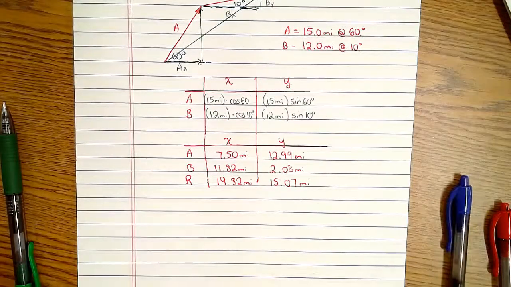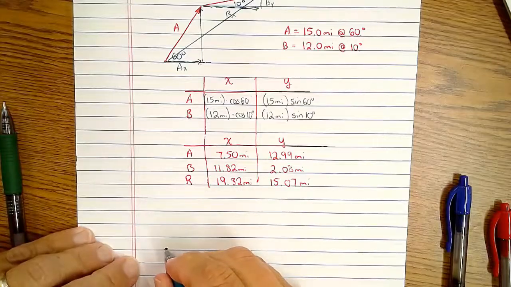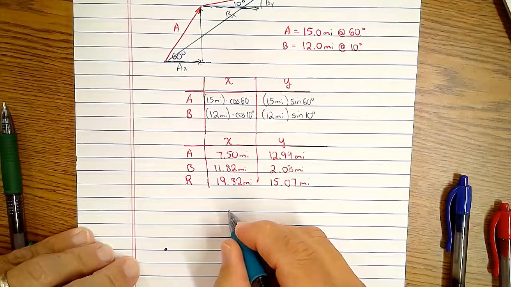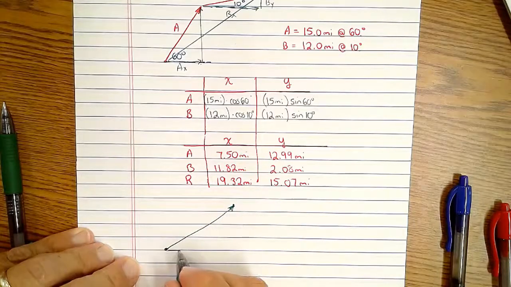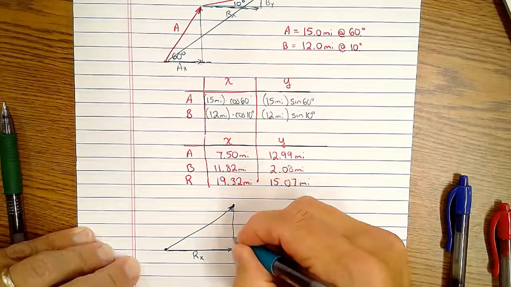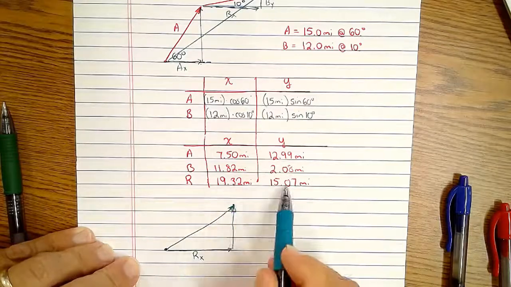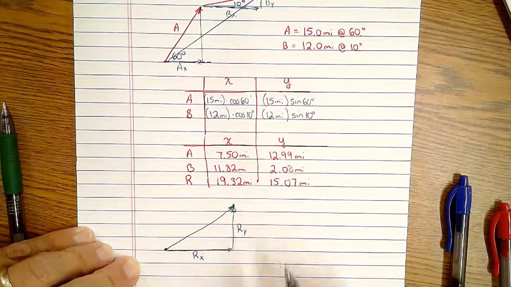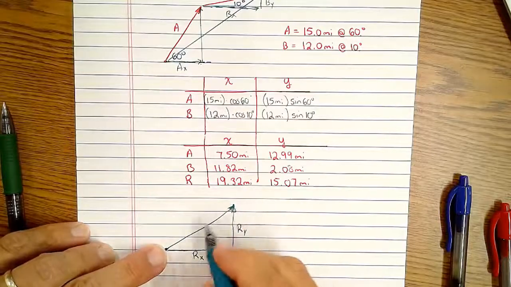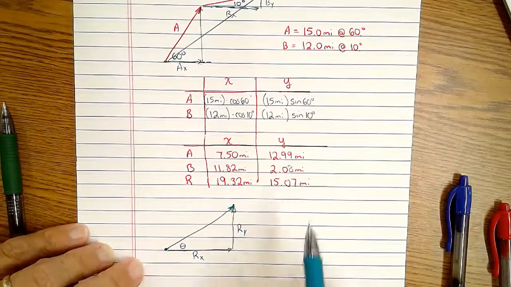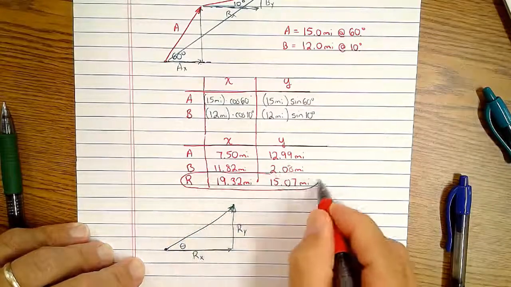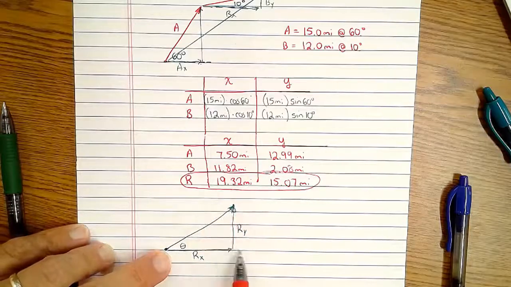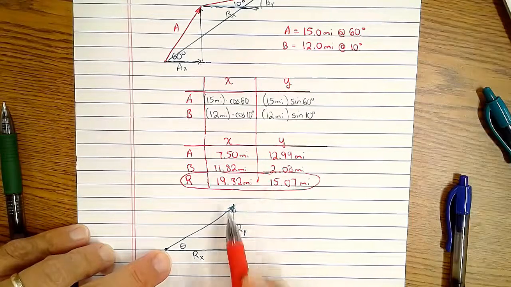So here's what we end up with when we're all done. We end up with a resulting vector that starts here and ends up somewhere over here. So this is my resulting vector. What I know is how far it goes horizontally, the result in the x direction, and how far it goes in the y direction. That's these two values. So if I want to know how long this vector is and what angle it is at, I'm going to use these two components. These are the components of the result. The result is 19.32 horizontally and 15.07 vertically.